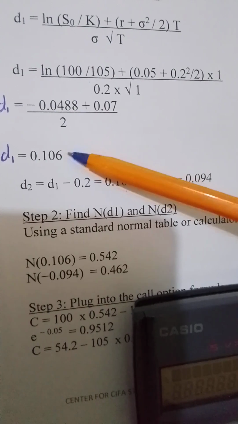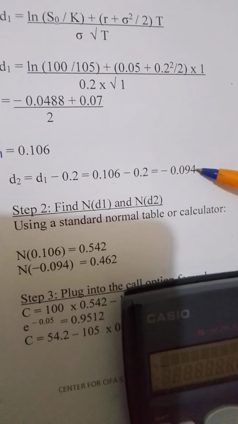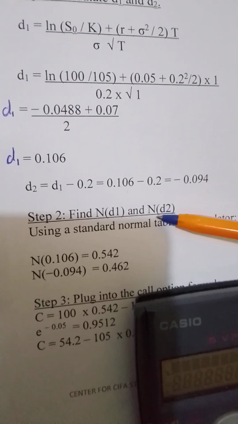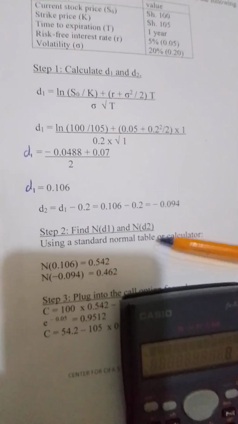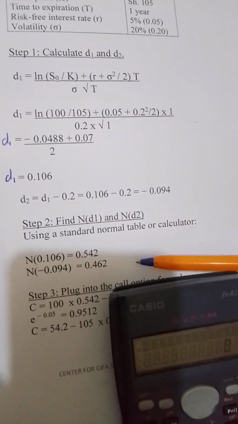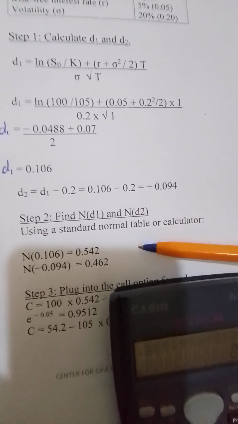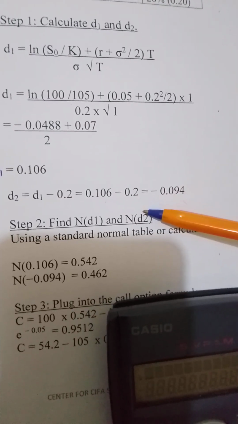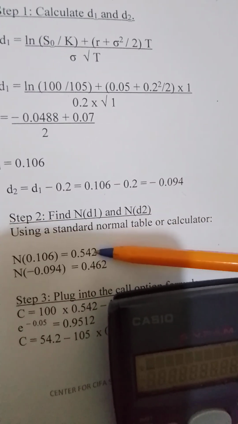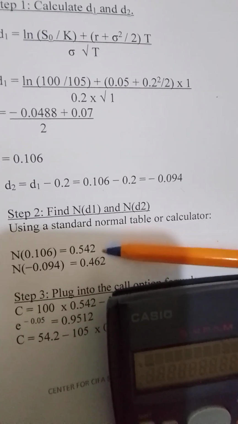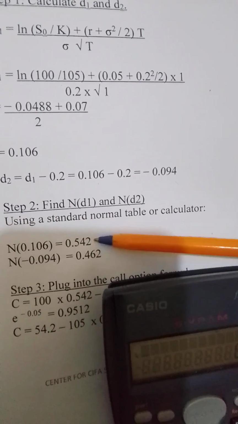So this is our D1 and this is our D2. Step number 2, you find ND1 and ND2. Now I showed you how to use your standard normal table to calculate ND1 and ND2. I'll not go back to the table because I showed you in the last video.